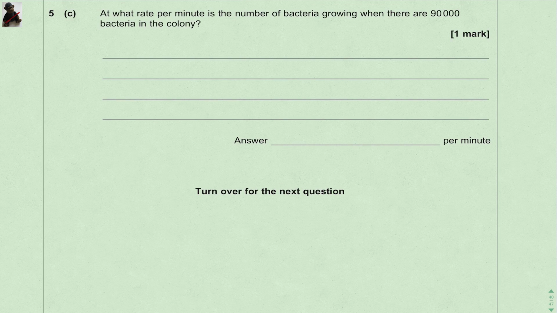Question 5c. At what rate per minute is the number of bacteria growing when there are 90,000 bacteria in the colony? Well, the rate here is going to be n over t, so the number of rate per minute. So basically, it's growing at 90,000 over the time of 1 minute. So the answer will be just 90,000.